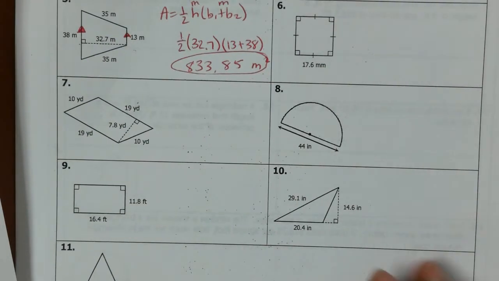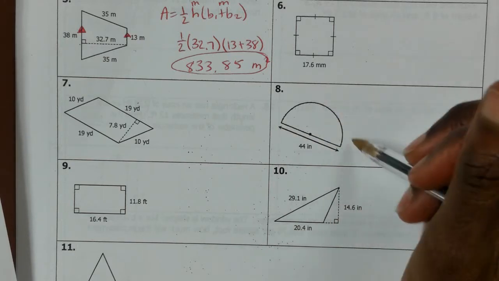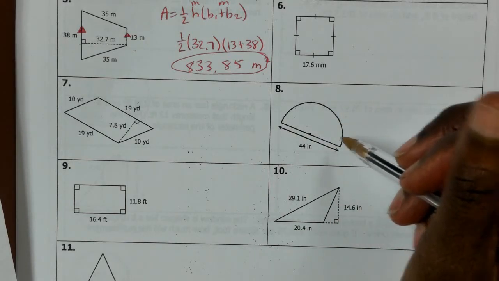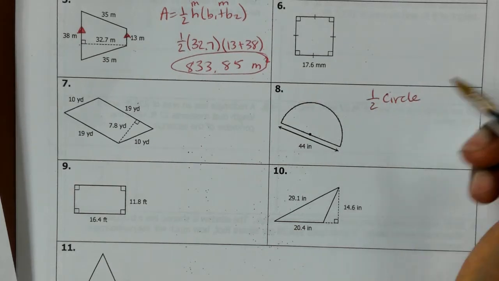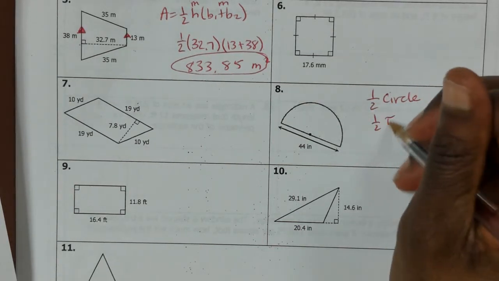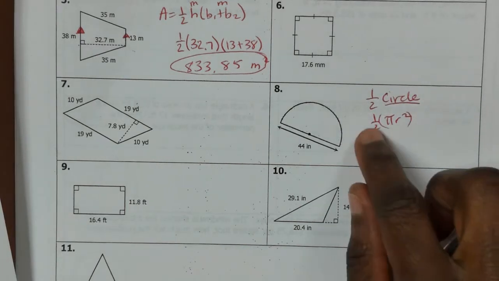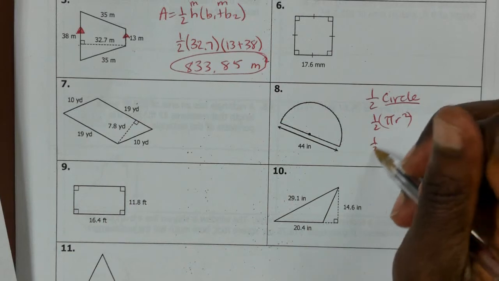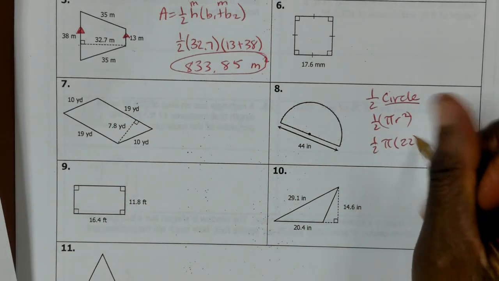Okay, then some more like that. For this one, for a semicircle, we don't have a formula for a semicircle, but semicircle just is half of a circle. So we're just going to use the circle formula where it says circle, plug in the circle formula. So we're taking half of the area of the circle. So we do 1/2 pi. The radius is 22, so we do 22 squared.